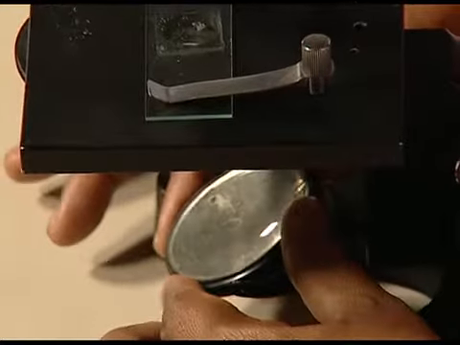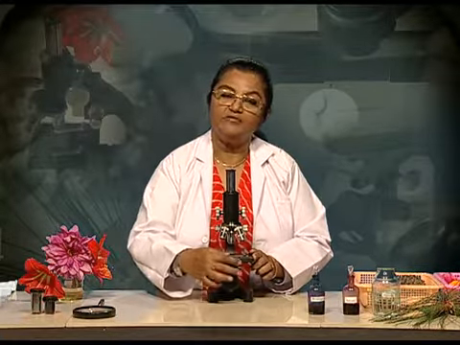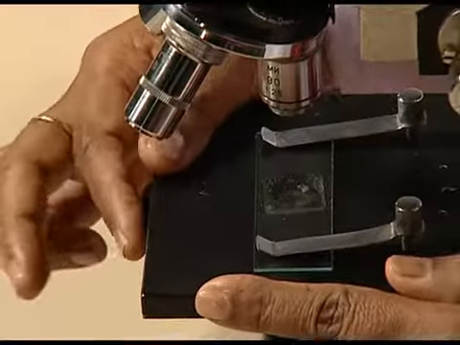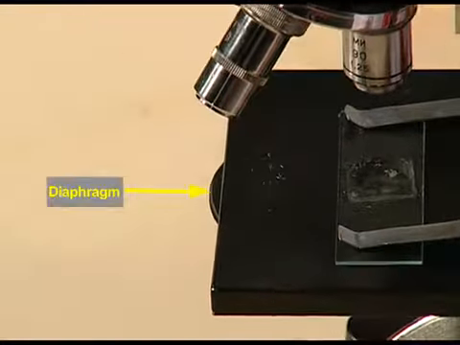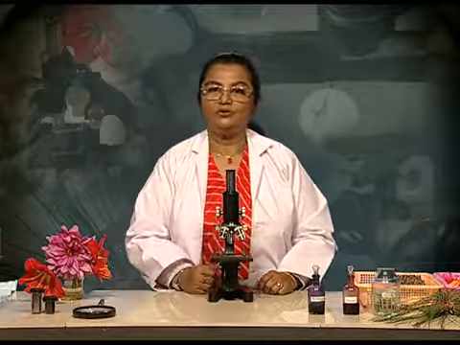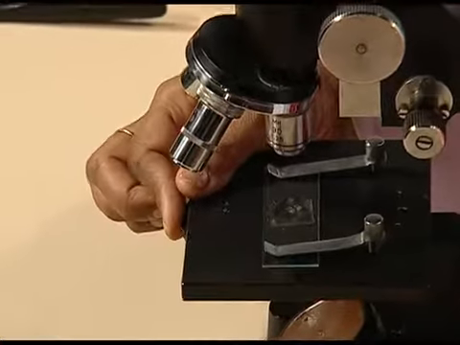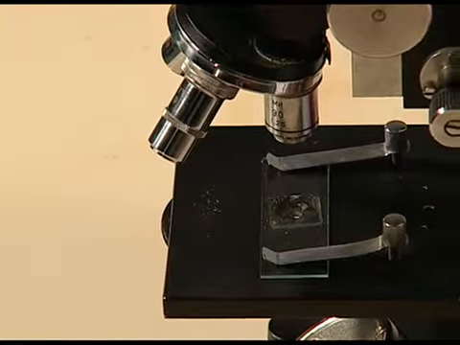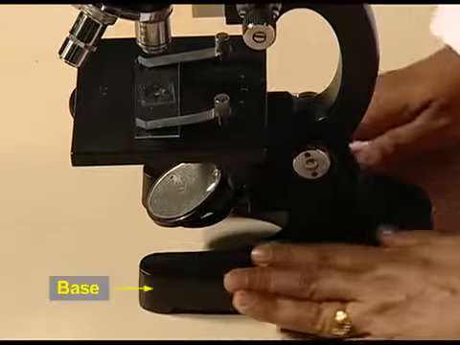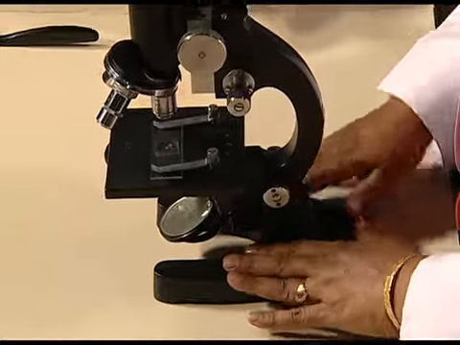After we have reflected the light, we will adjust it with the help of a dial, which is known as the diaphragm. This diaphragm has holes of different sizes, and depending on how much light we want, we can shift the dial to the required hole. Then there is the base of the microscope, which is horseshoe shaped and keeps the microscope stable.